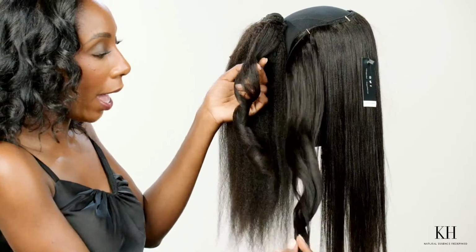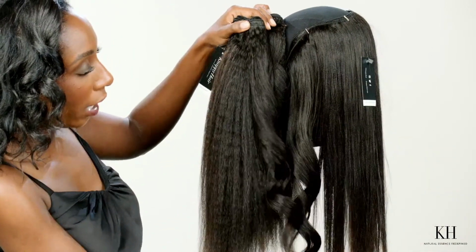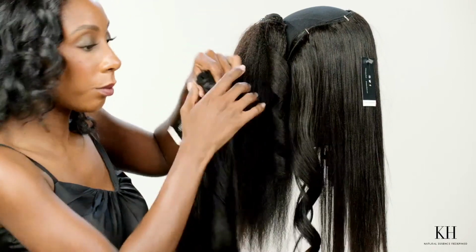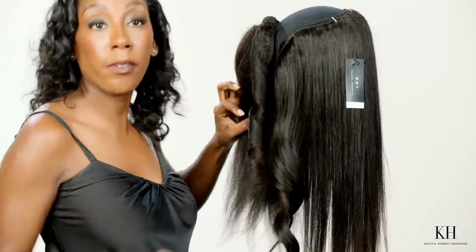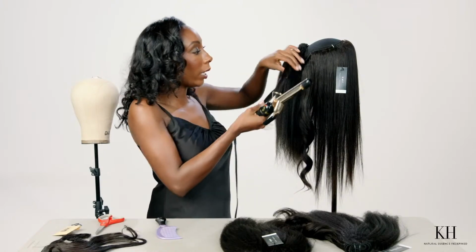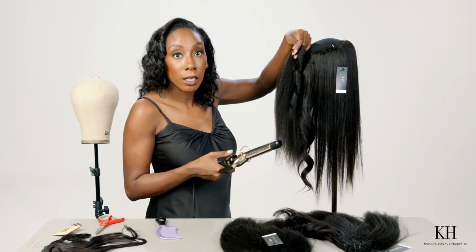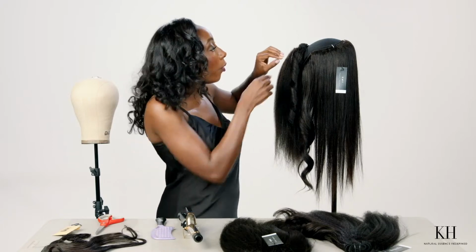So I'm just gonna add the same type of curl that I added in the Not So Nappy. I have it in Natural Straight, and I also have it in Kinky Coarse, on the same heat setting, 380 degrees, okay? Because this Kinky Coarse is tighter, it's going to take more heat to straighten it. But I want to show you how you can relax the kink in the hair with the curling iron, on the same level of heat.